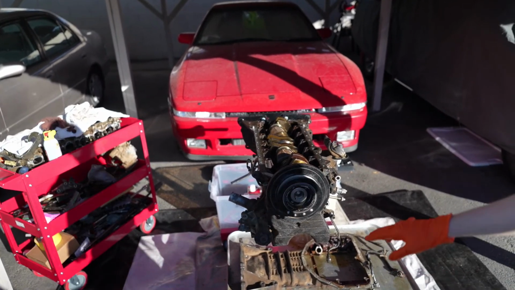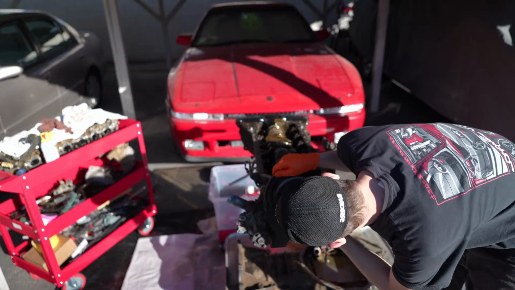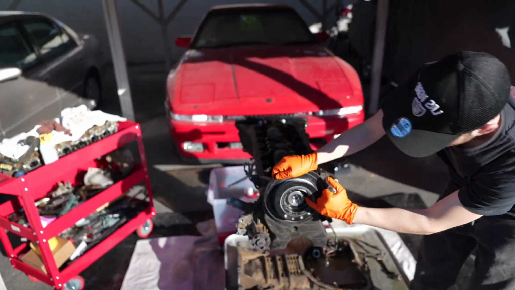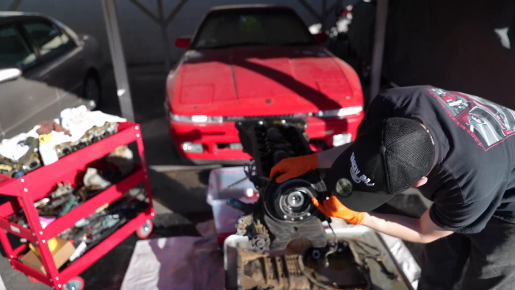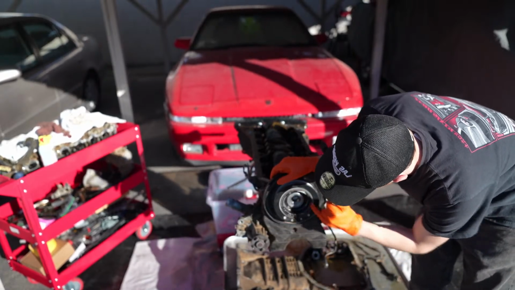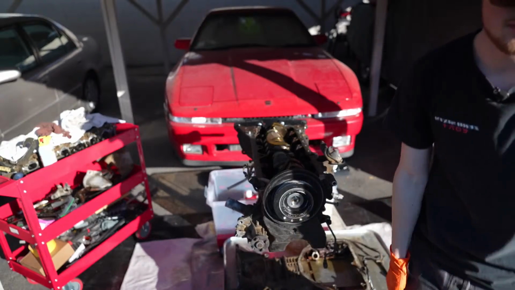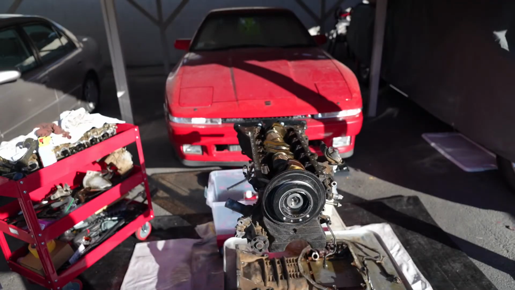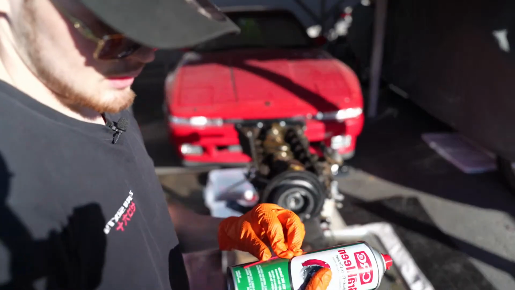All right, so there are 2 holes right here on the good old crankshaft, crank pulley. These 2 bolt holes I need to clean out, as those are gonna be the most important part for getting the crank pulley off of the engine.